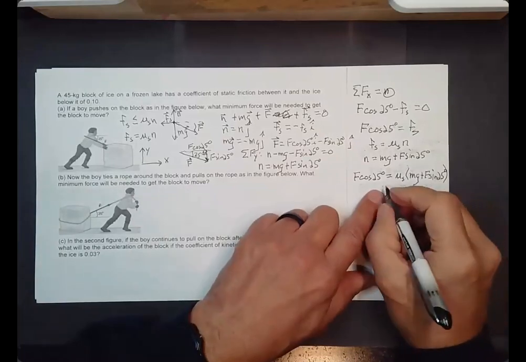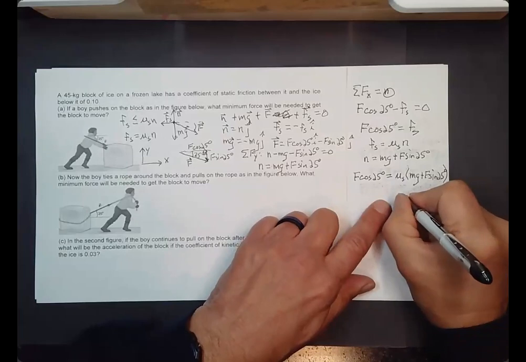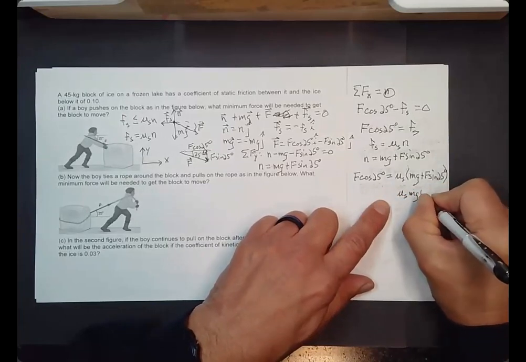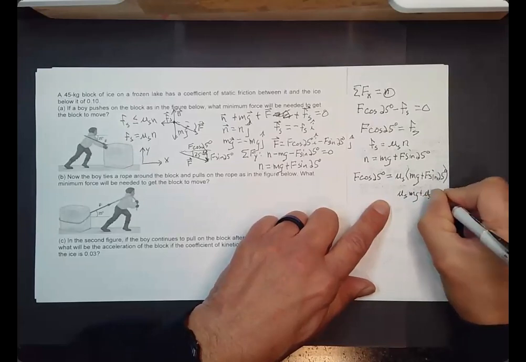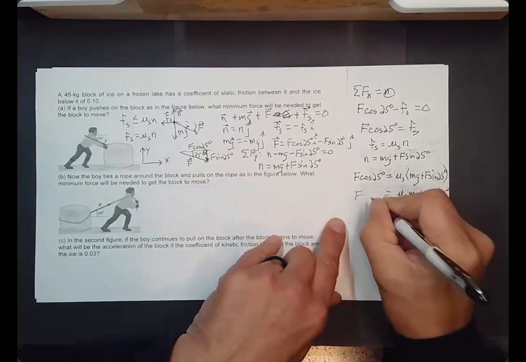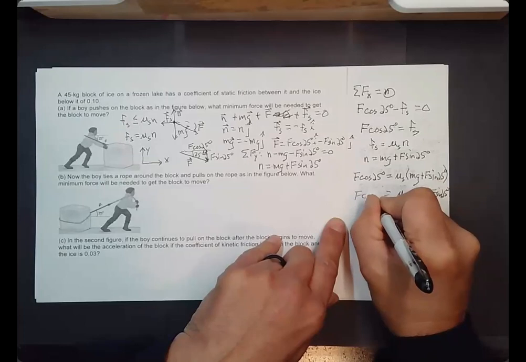So distribute that mu sub s through there, and you get mu sub s mg plus mu sub s F sine 25 equals F cosine of 25.